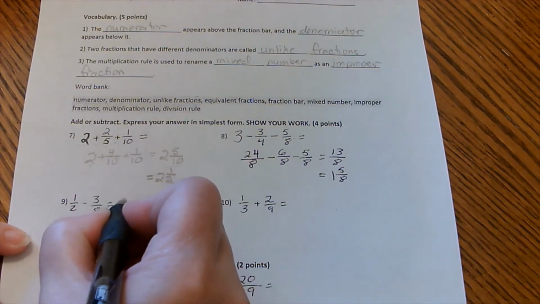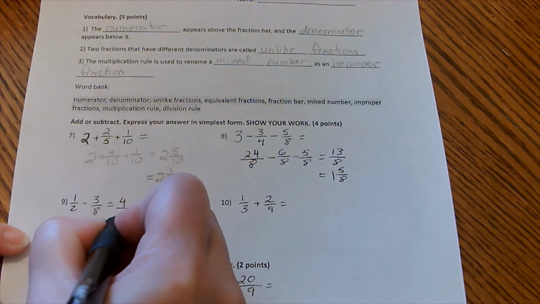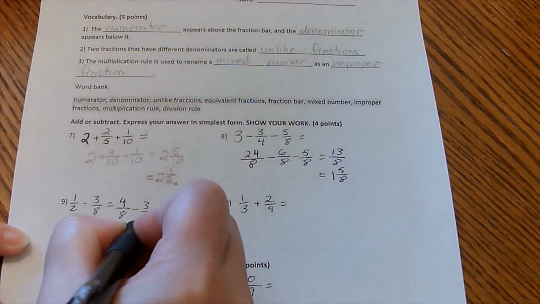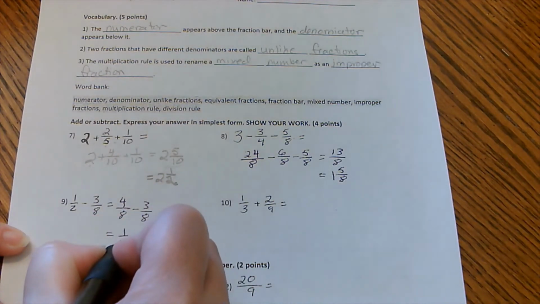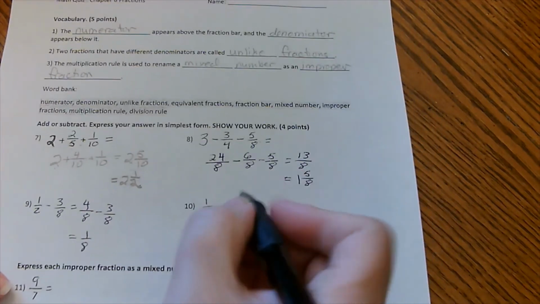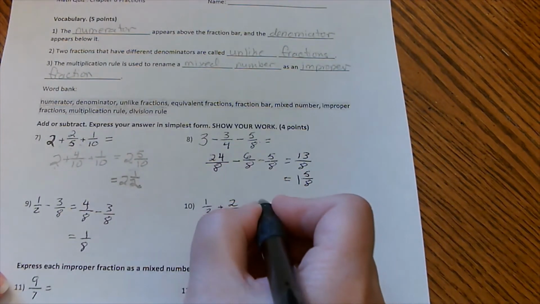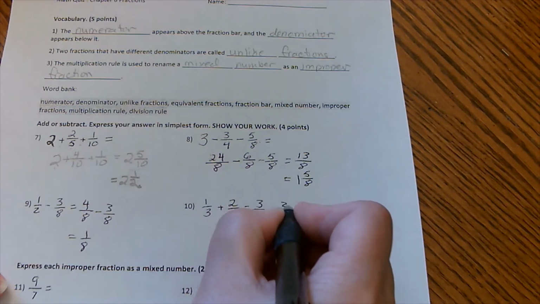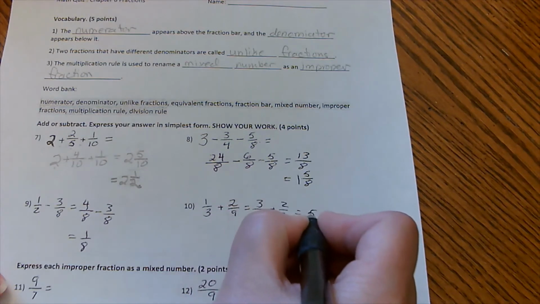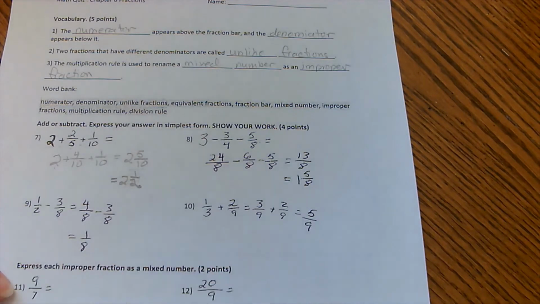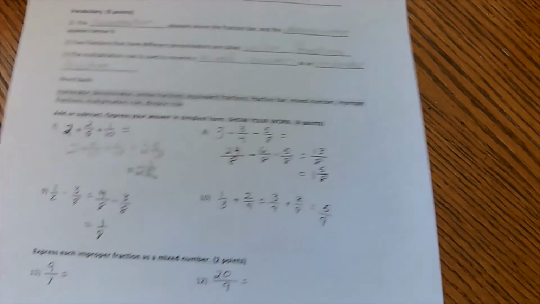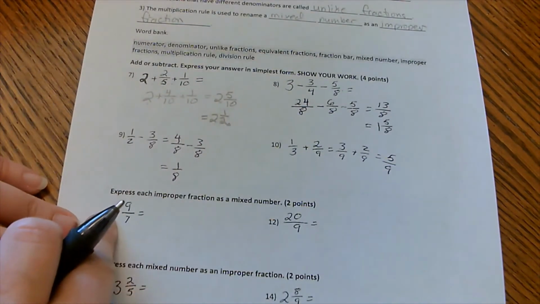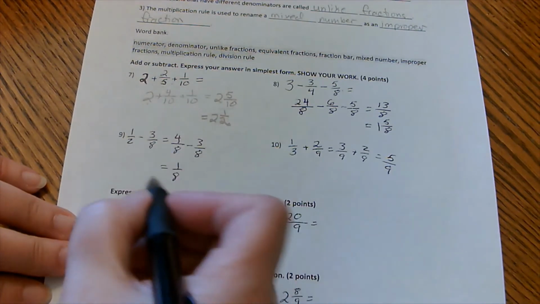These last 2 most everybody got. These were pretty easy. So 1/2 is 4/8 minus 3/8 gives us 1/8. And then 1/3 and 1/9. 1/3 is the same as 3/9 plus 2/9 gives us 5/9. And I had very few mistakes on those. All right, this is another one. These 2 I had very few mistakes on.